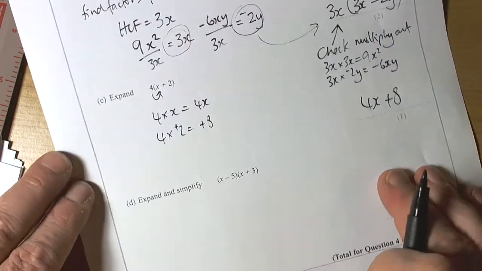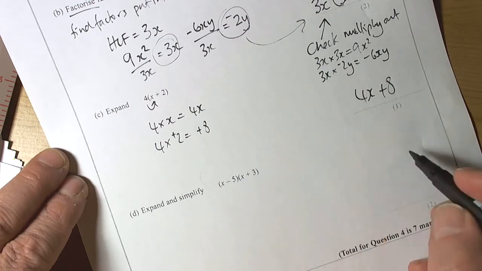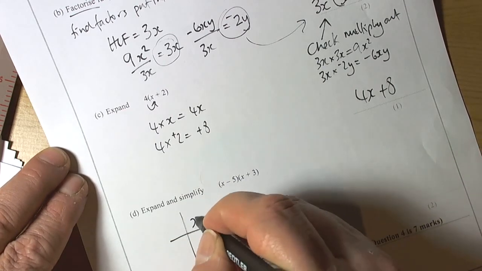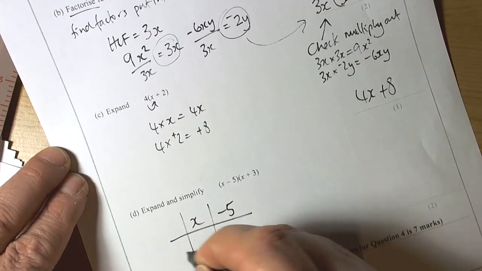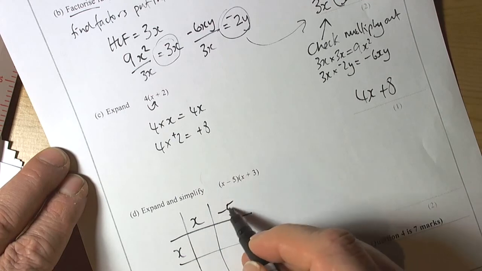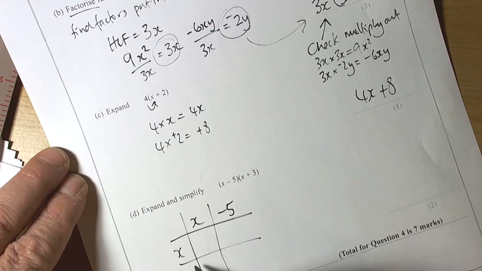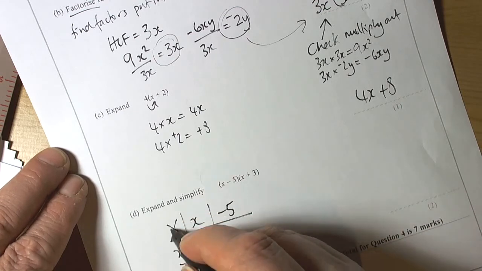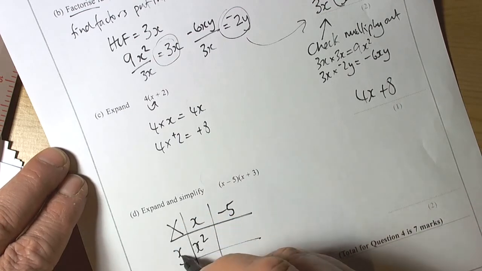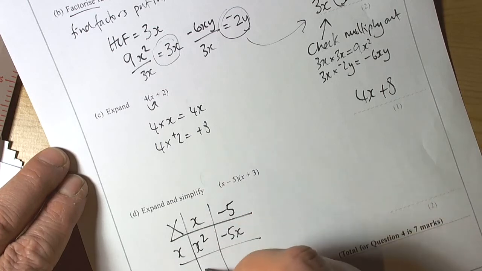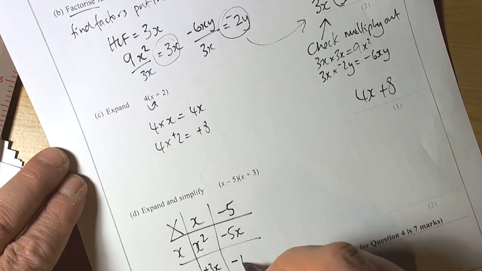And the last part of this question talks about expanding 2 brackets. There's lots of methods for this. I classically use the grid method just so that I can see exactly what I'm doing, and again I'm keeping signs with the thing to the right. So we've got plus 3 and negative 3 there, negative 5 there. We're timesing, so here we've got x times x, x squared, x times negative 5, negative 5x, positive 3 times x, positive 3x, positive 3 times negative 5, negative 15.